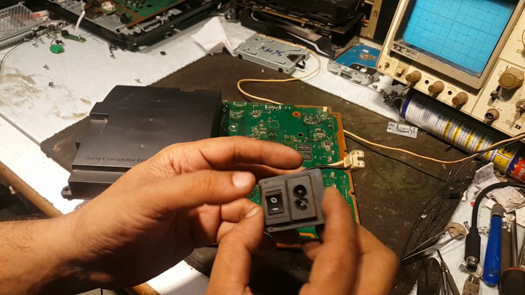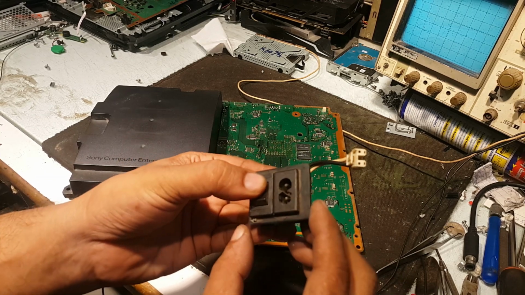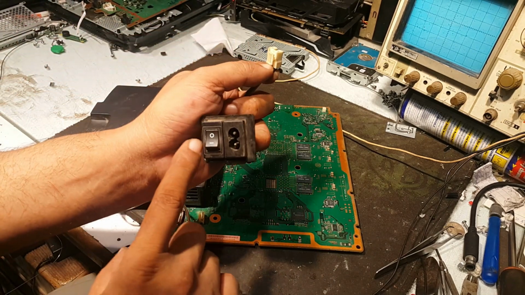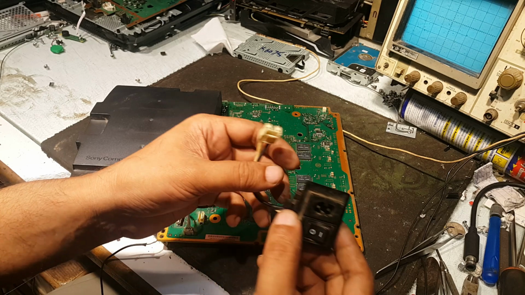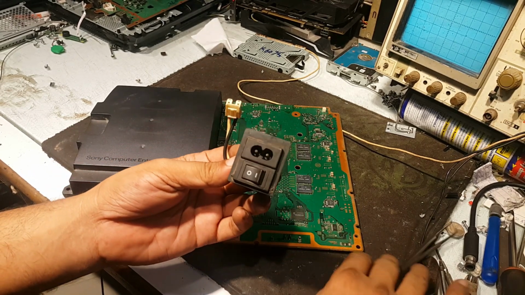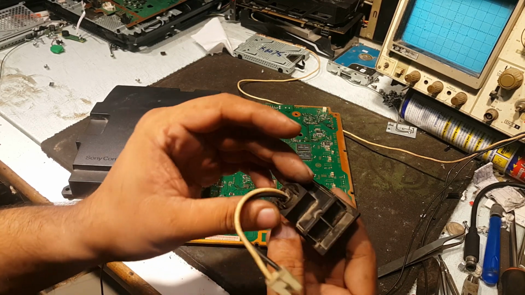It is from an old model PS3. No, it is from a PS2 power supply. We can power it through this connector, and the benefit is that we have an on off switch that is built in this socket.